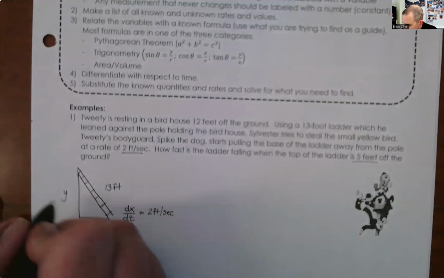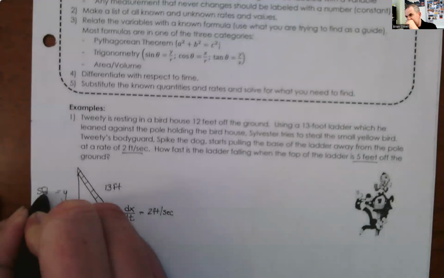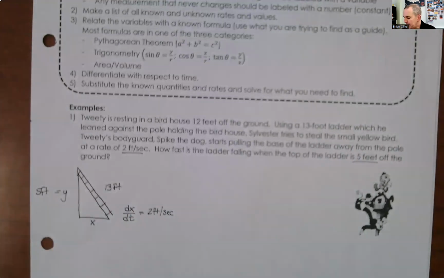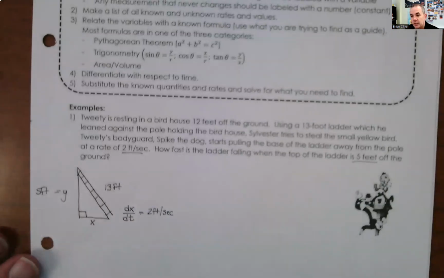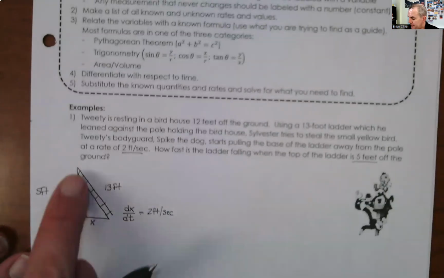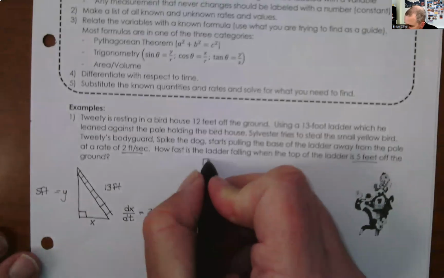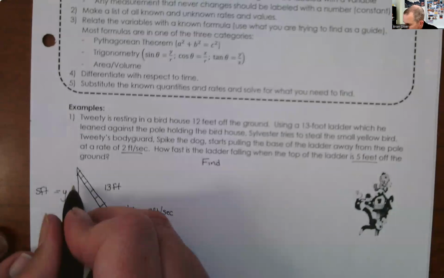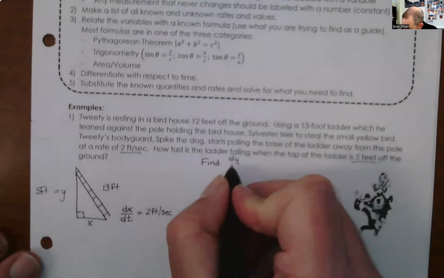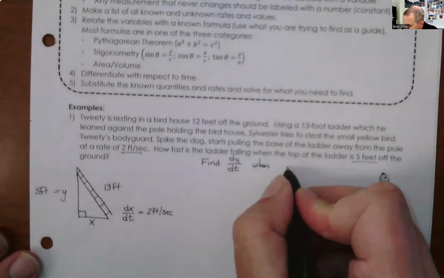If you think about 5 feet off the ground, my y height is 5 feet. In this context, we're dealing with a right triangle that has two legs and a hypotenuse. What we're trying to find is the change in this vertical: what is dy/dt when y is 5?